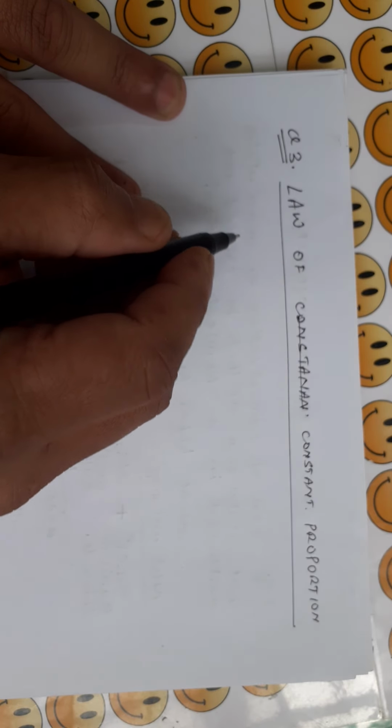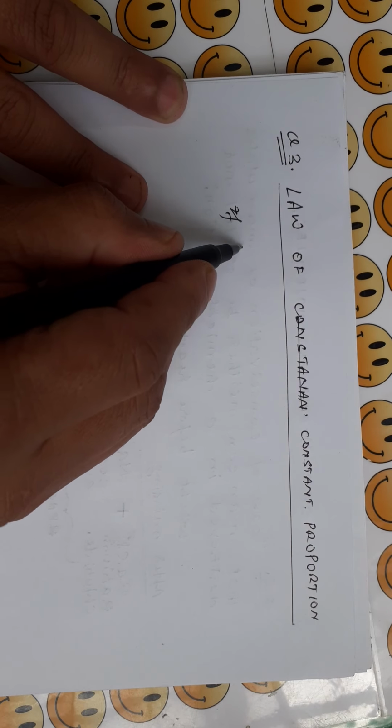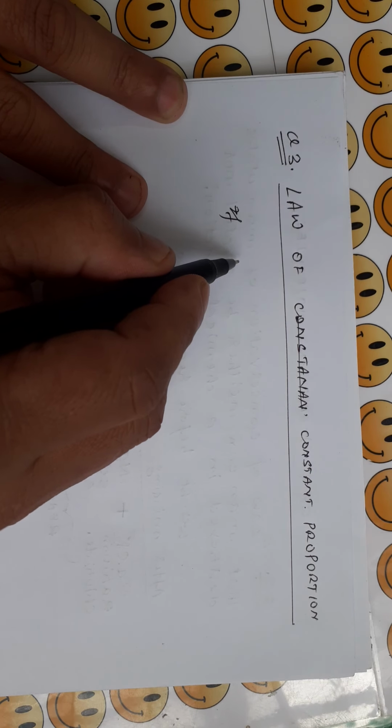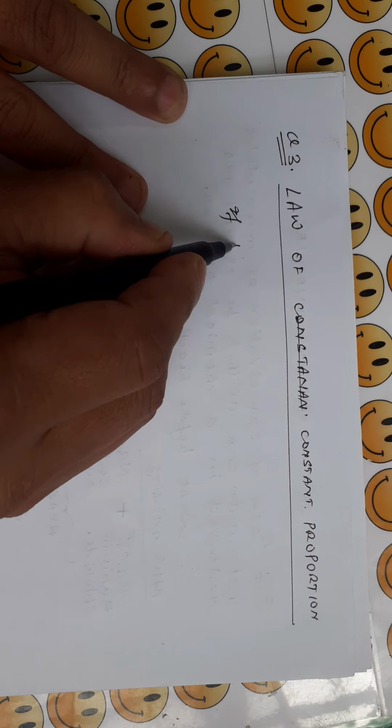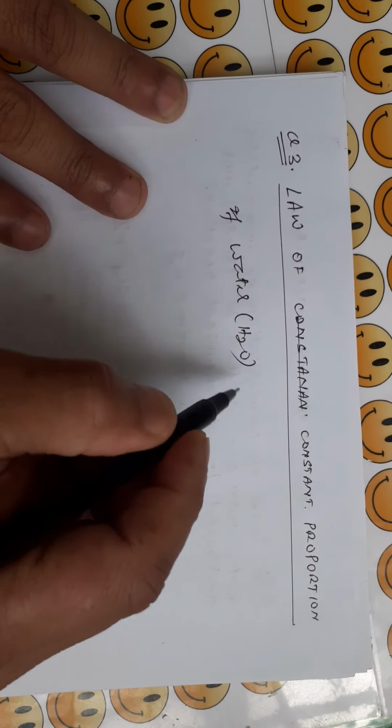Definite proportion by mass, what does that mean? Suppose you take water, whose formula is H2O.